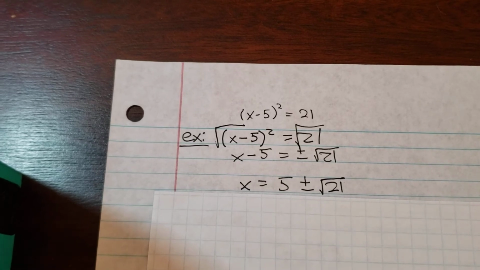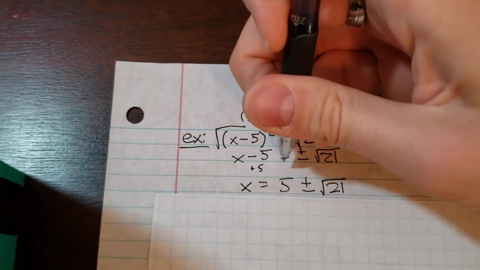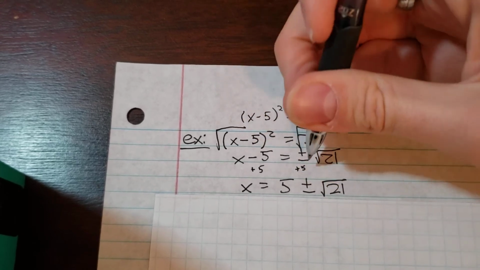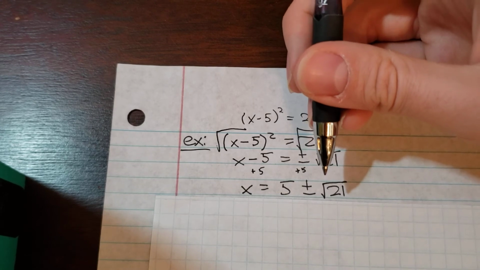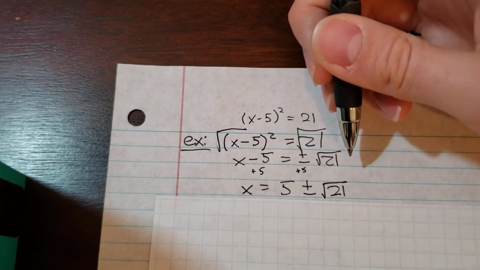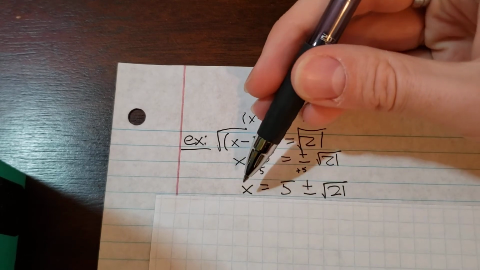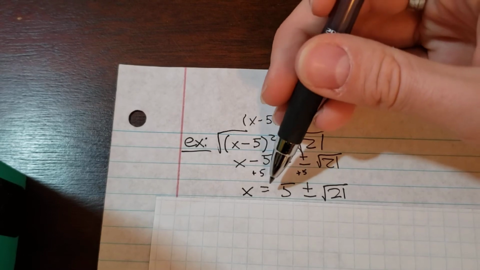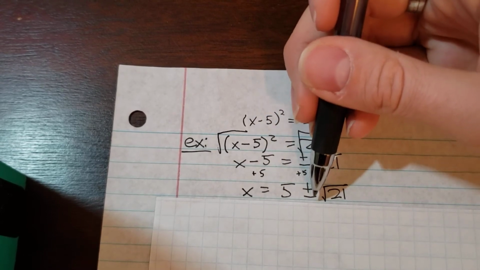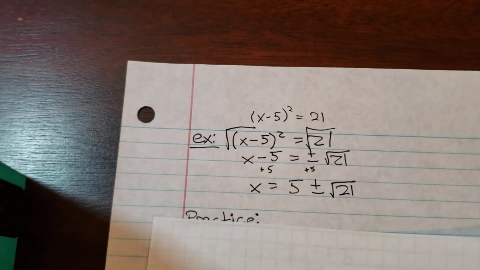So I need to isolate this variable, so I'm going to add 5, but I can't add that to this with an integer. Just doesn't work, right? They would need to have the same radical. I don't have that. So I'm going to get x equals 5 plus or minus the square root of 21. Once you leave it like that, that's your answer.